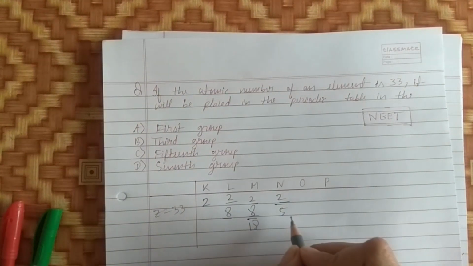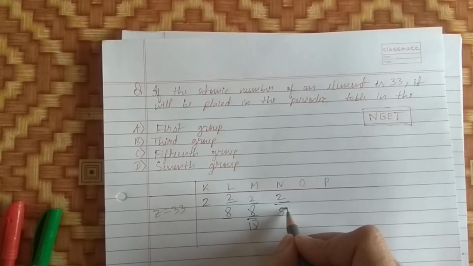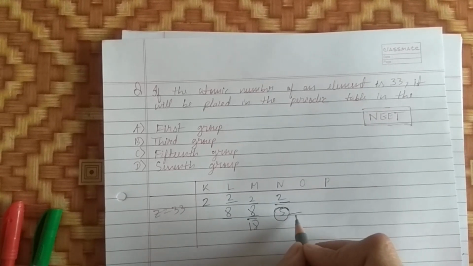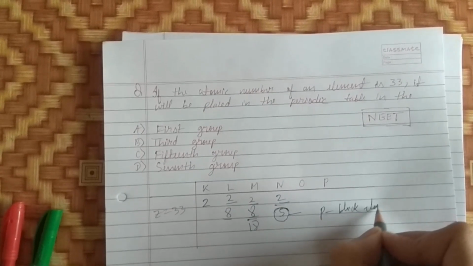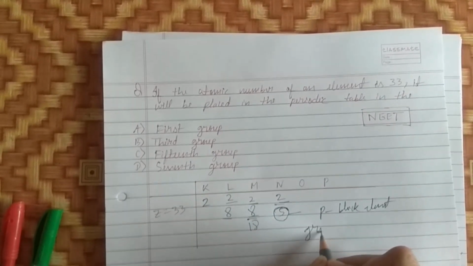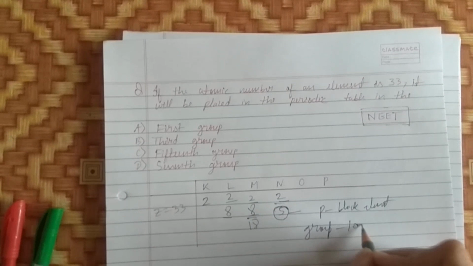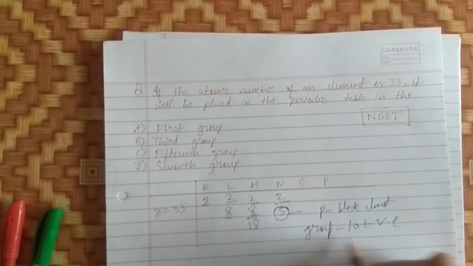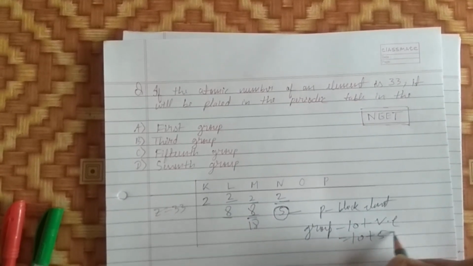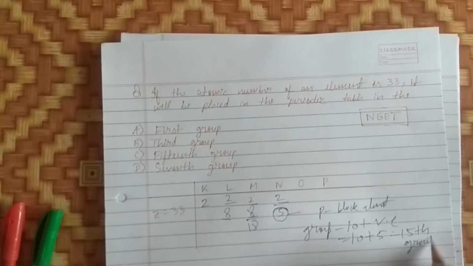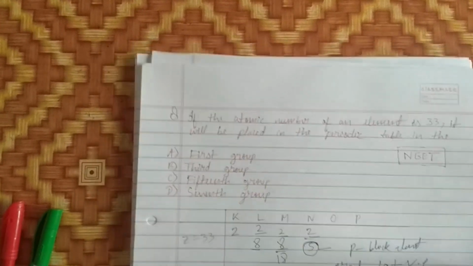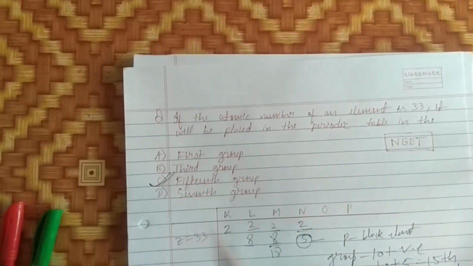So it will go up to 5 here. The last electron enters the last shell and ranges between 3 to 8, that's why it's a p block element. For the group number, it will be 10 plus valence electrons, equal to 10 plus 5, which is the 15th group. It was a NEET question, you can imagine it's so easy. 15th group, option C, very easy.